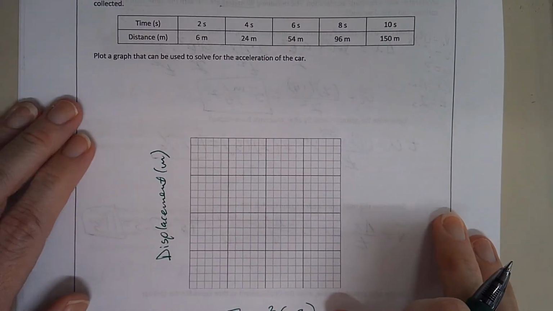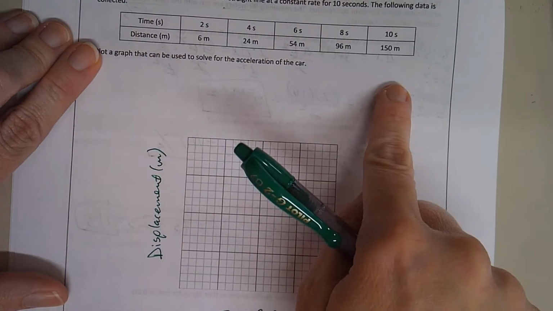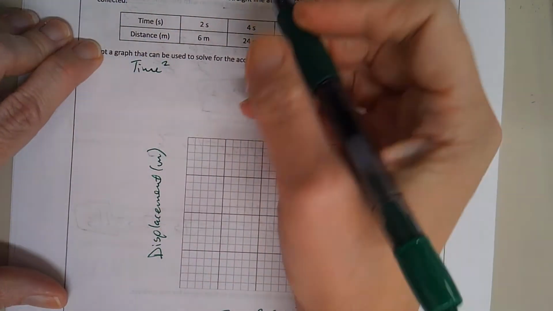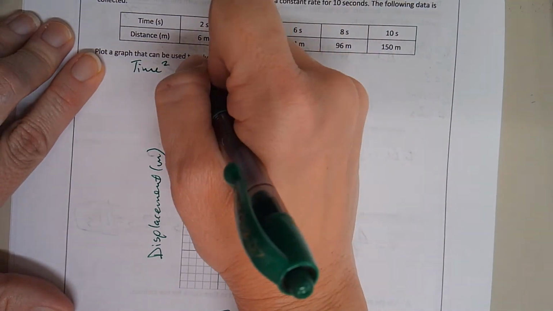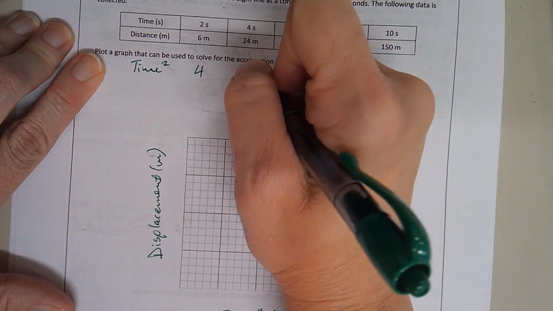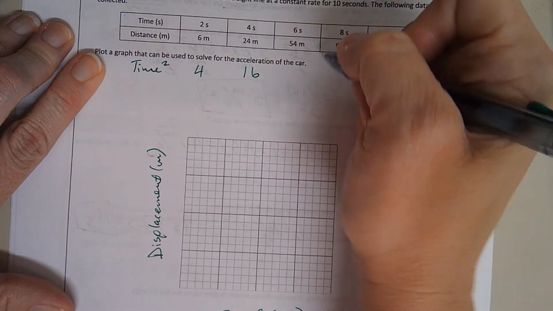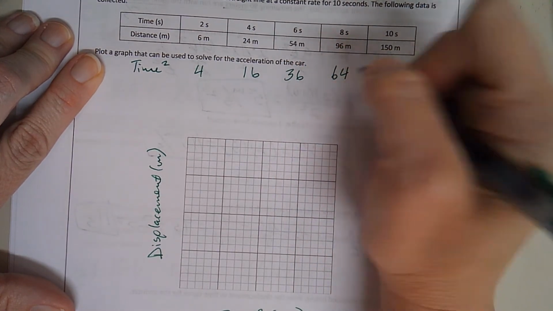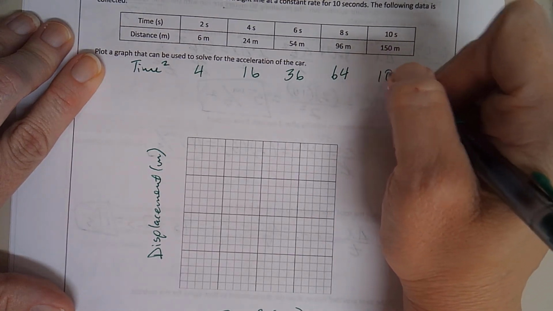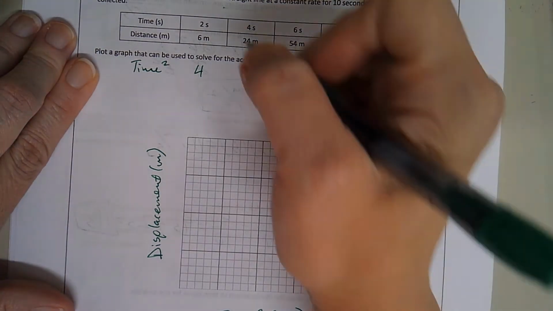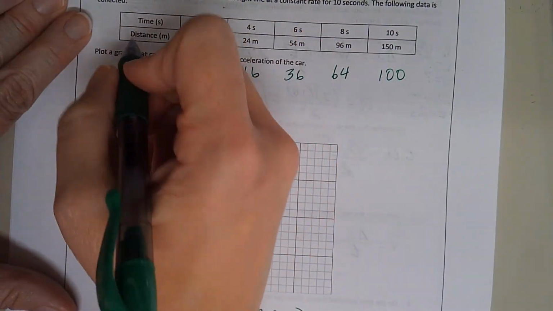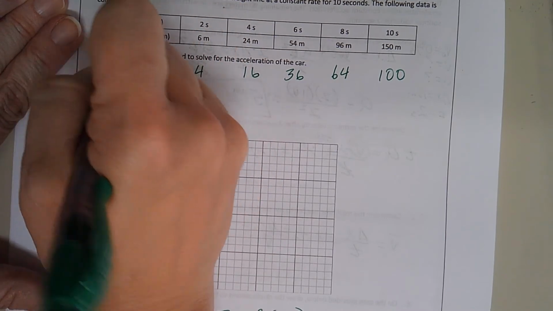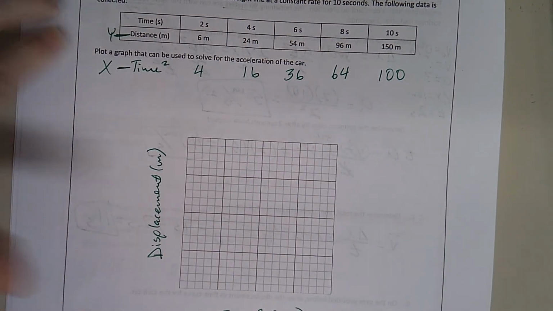Okay, so I need to make another set of data. I need time squared. So 2 squared is 4, 4 squared is 16, 6 squared is 36, 8 squared is 64, 10 squared is 100. So now I need to graph this for my y right here, and this is going to be my x data.